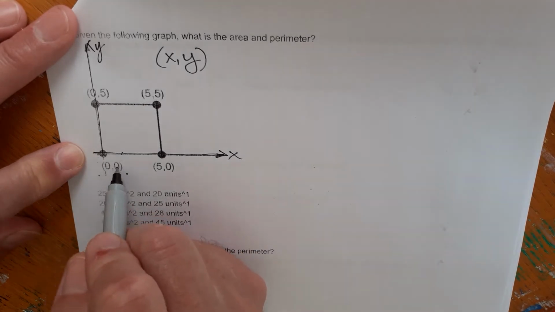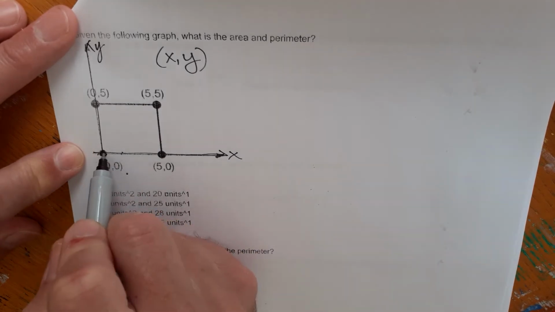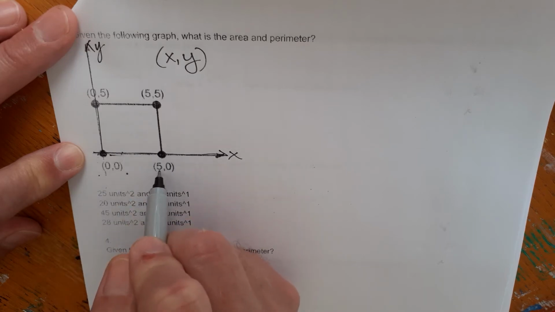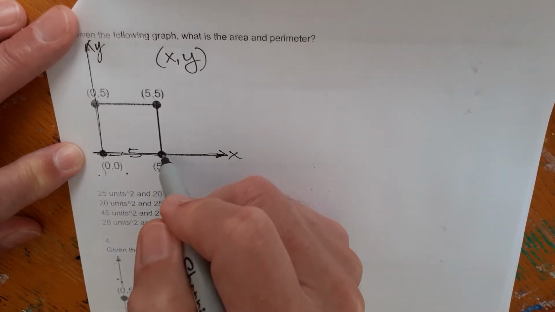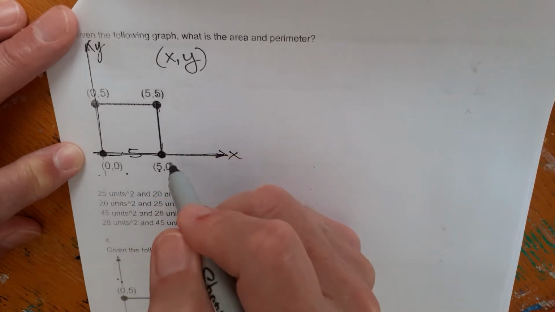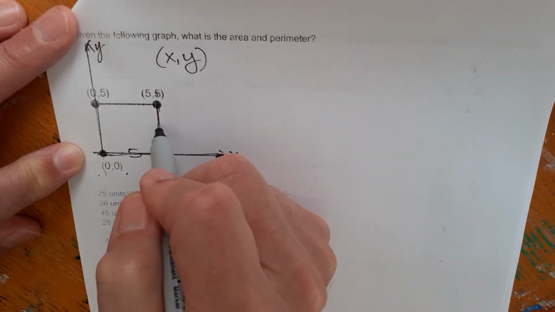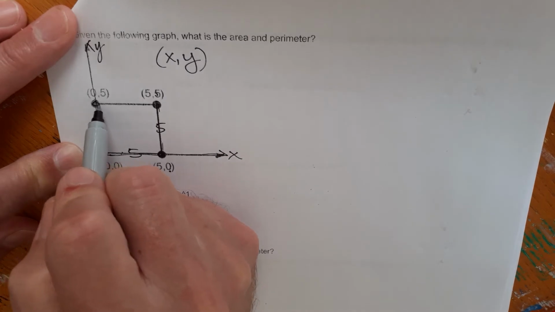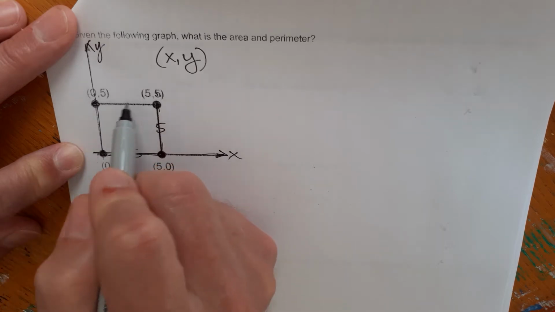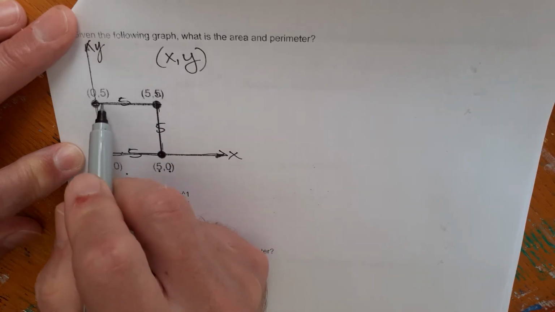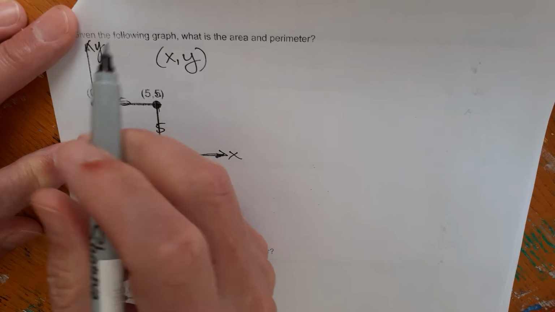So if this is 0, 0, the origin, and we come out to this point, we went out 5 on the x and 0 on the y. So this is 5. Then if we go up to 5, see how the y goes from 0 to 5? This is 5. It looks like this is going from 0, 5 to 5, 5. The x value is the one we're looking at. It's going from 0 to 5, so this is 5 long. Looking at the y value here, it's going from 0 to 5, so this is 5.